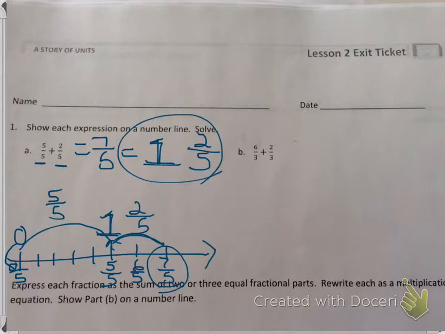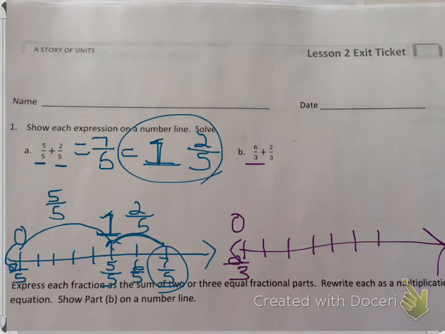B is 6/3 plus 2/3. So again, I draw my number line and I always start with 0 or 0/3 in this case because we're talking in terms of thirds. And then I count on, so I need to get to 6/3. So I'm going to do 1, 2, 3, 4, 5, 6.